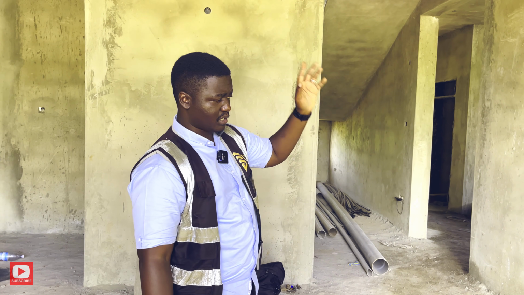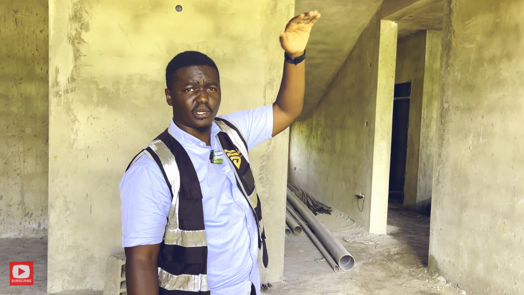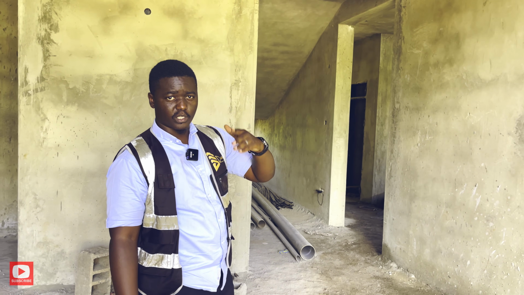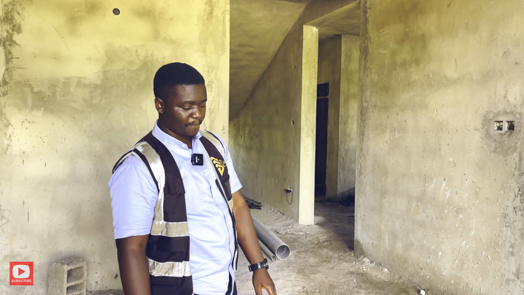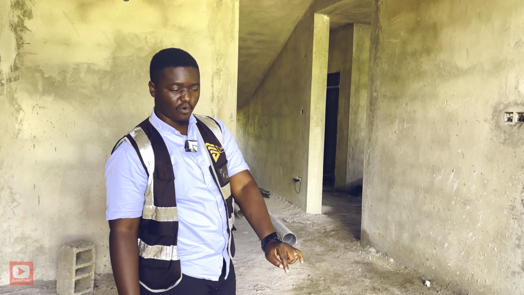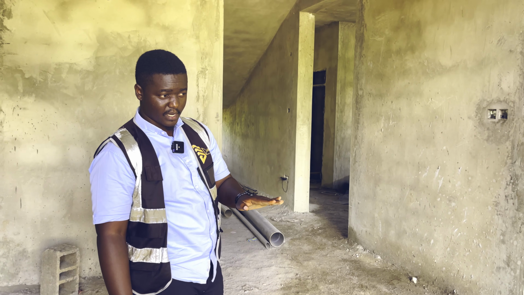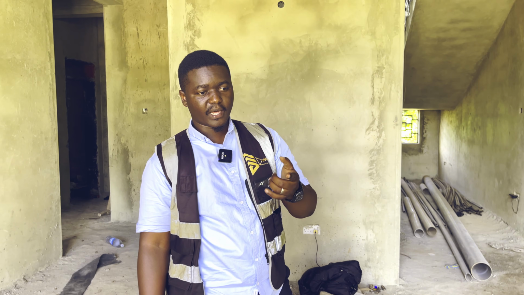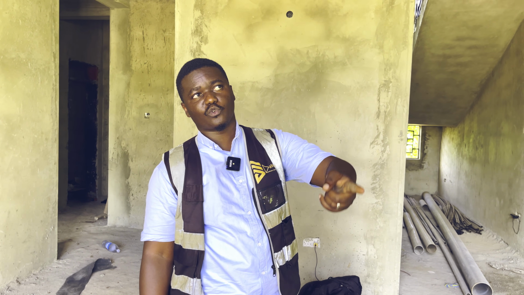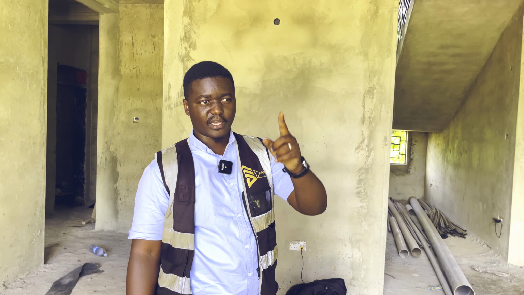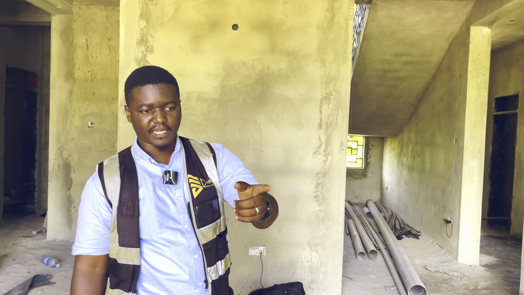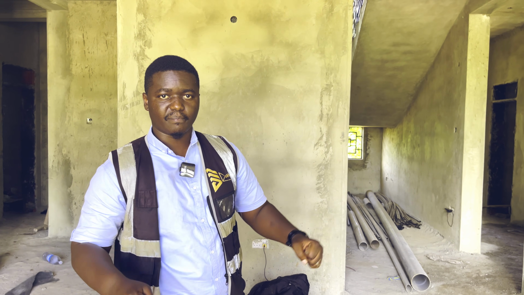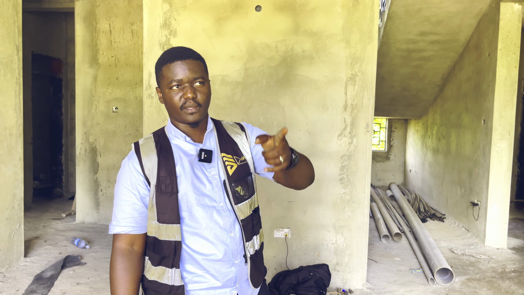Remember these columns that you see holding the slab of the first floor, the second floor, and the third floor, all those columns come all the way from the foundation. By the time a column has come from the foundation up to the ground slab level, it's already about 2 meters in length. Then it goes from the ground floor up to the first floor, which is probably an extra 3 meters, plus the 2 meters, an extra 5 meters.